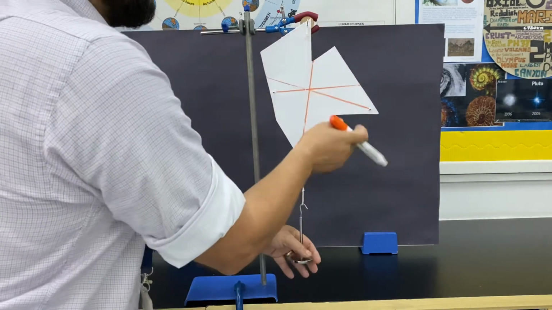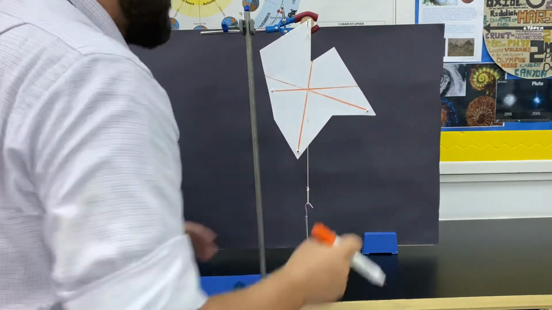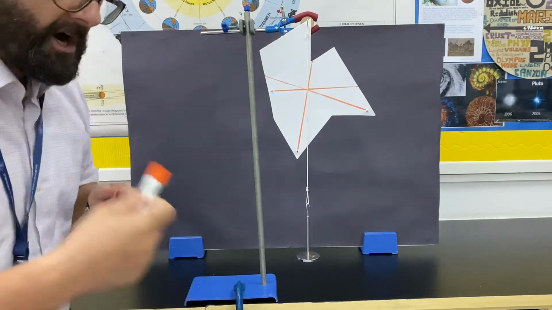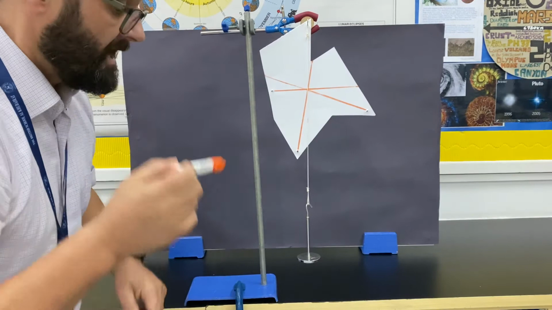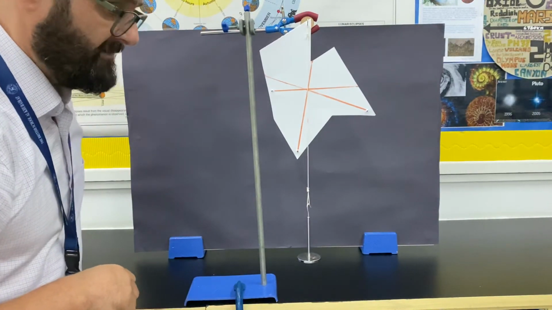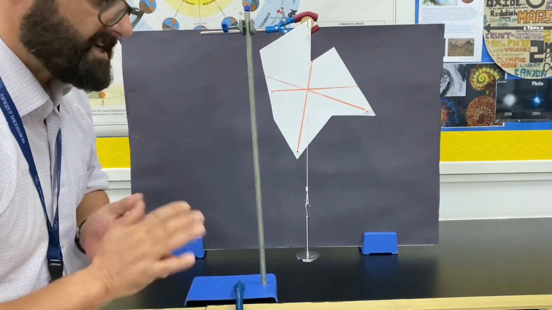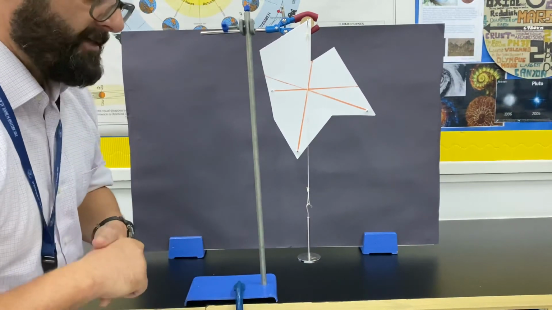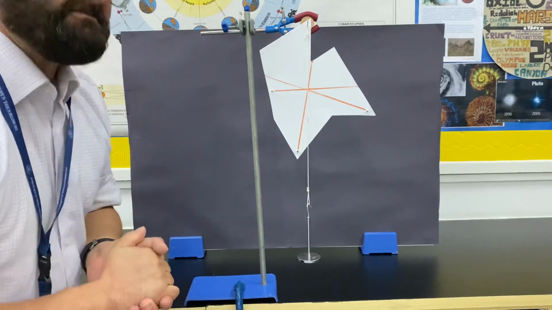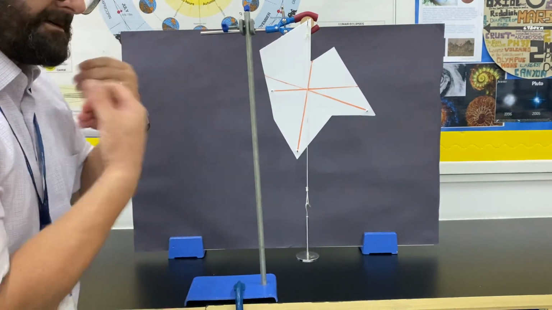Right, this is a method you need to know. You need to be able to describe this method accurately, because this always comes up on exams. Very, very often in GCSE physics exams you will see the question, describe a method used to locate the centre of mass of an irregular piece of card. And this is it.